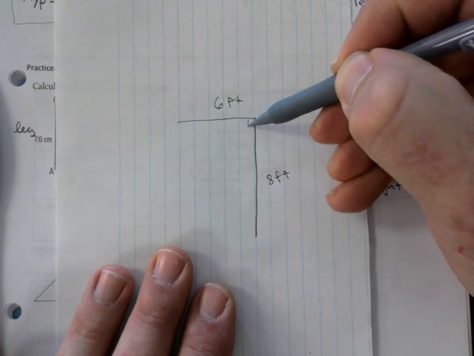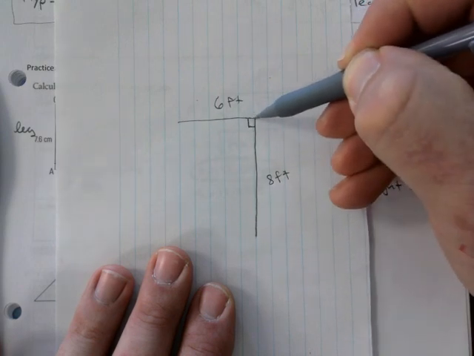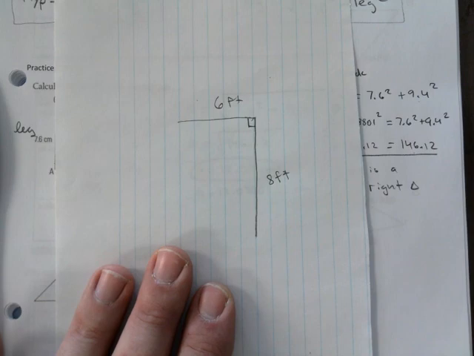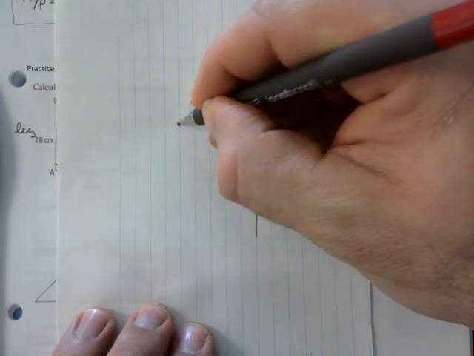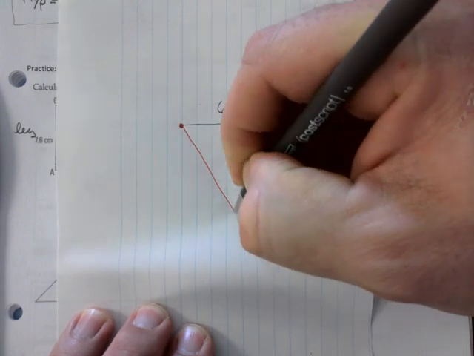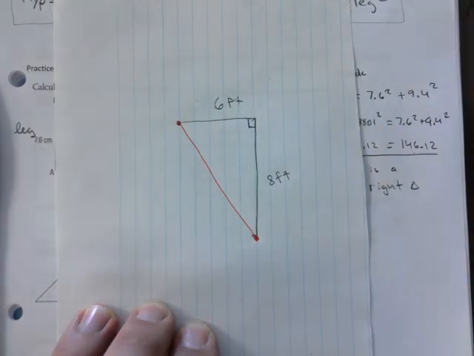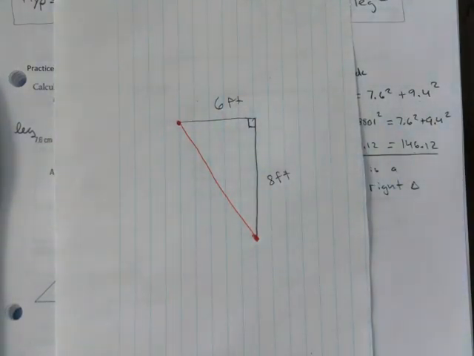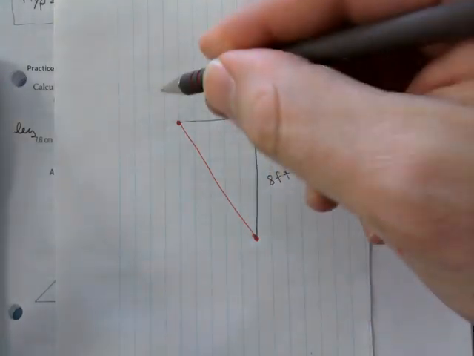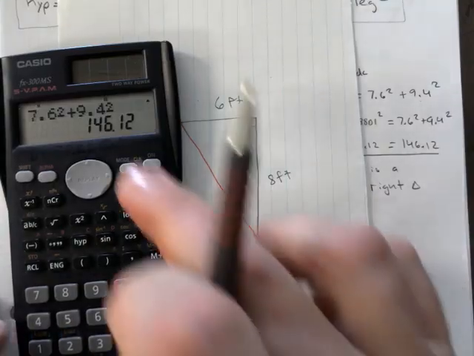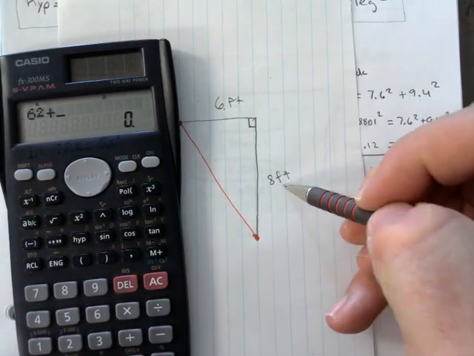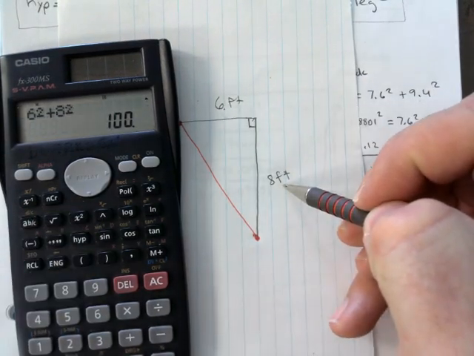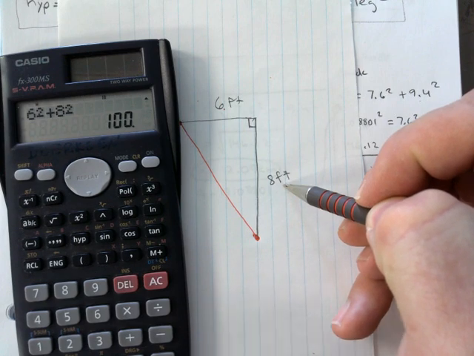They want to make sure when you're building and construction, you want to make sure there's a 90 at every corner. So what somebody does is they take a tape measure, they go from here to here, and they measure that. And what does this measurement have to be? Well, Pythagorean theorem. They would go 6 squared plus 8 squared. That's 100, right?